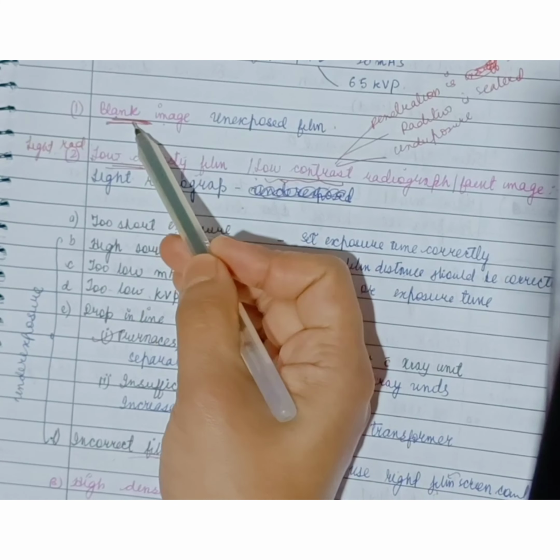So what are the causes for it? Hands contaminated with developer, splashing of film with developer before placing it in the developer tank, or black wrapping paper sticking to the hands. So if this is the exposed film, now we have to process it.